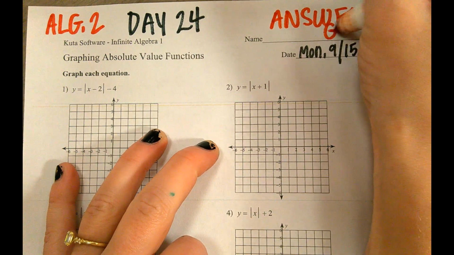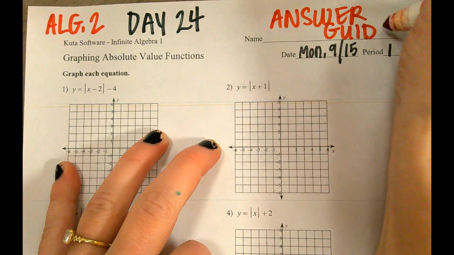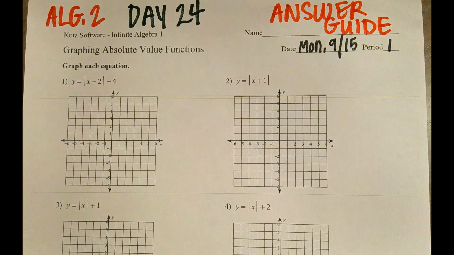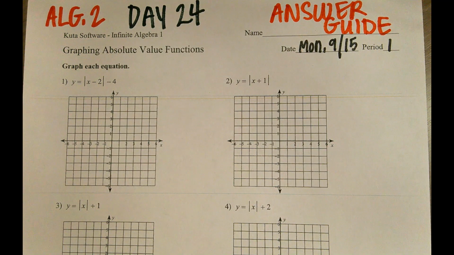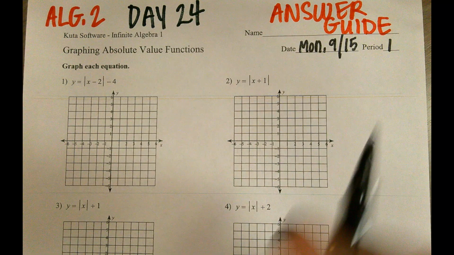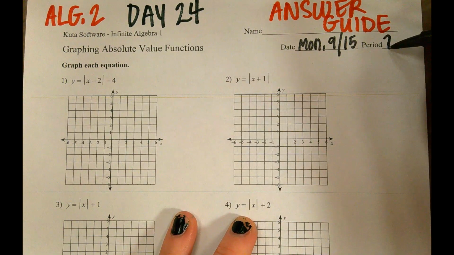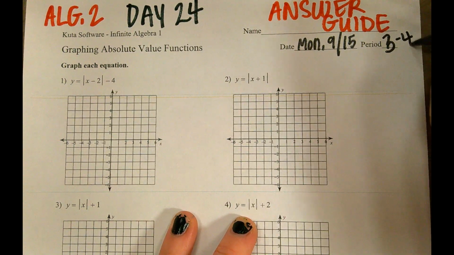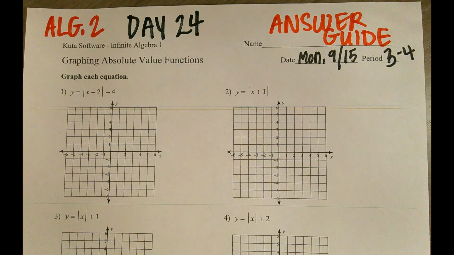And before we get too ahead of ourselves, as I'm writing this, I realized I did not take attendance. I'm going to do that real quick. Let me pause this. Not period 1, 3, and 4. Period 3 to 4. Good enough.